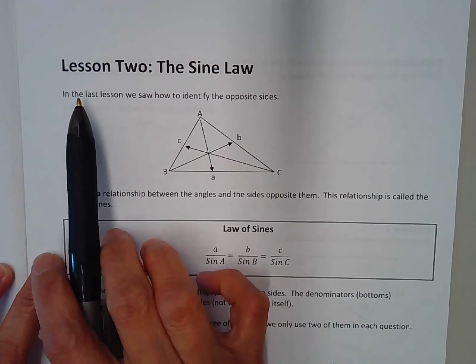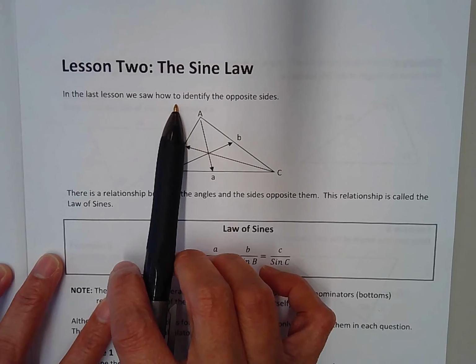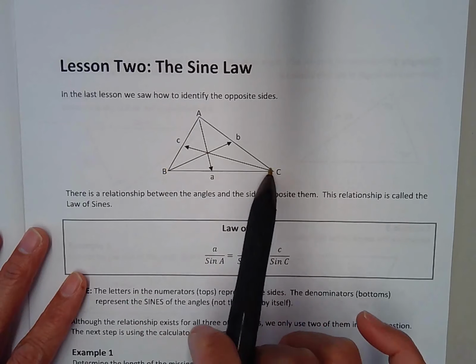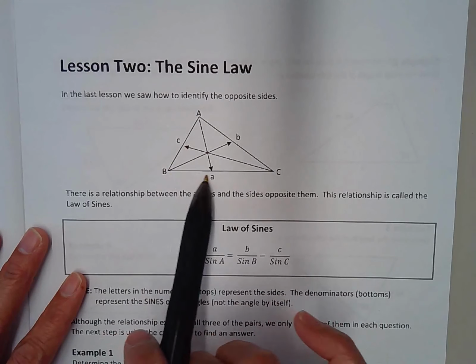So, just to refresh our memory, in the previous lesson we said that we can label the triangle in this way.